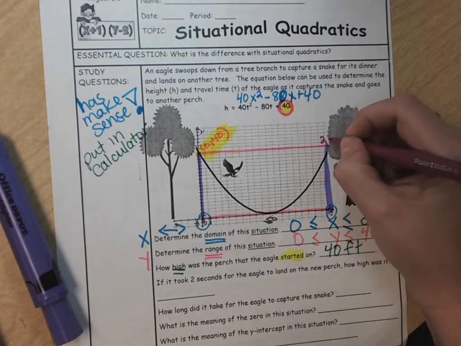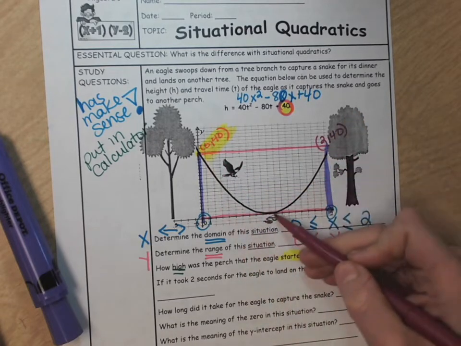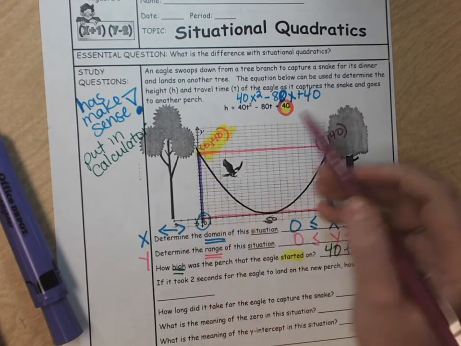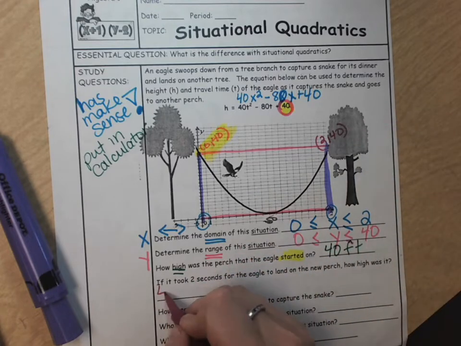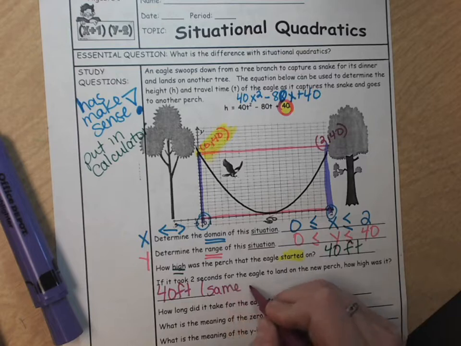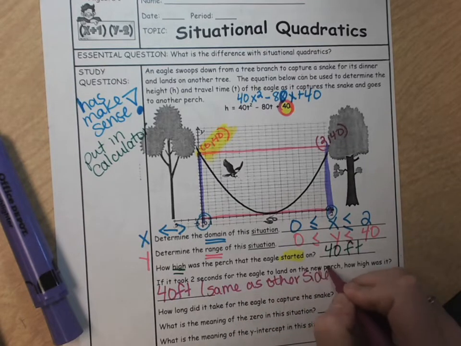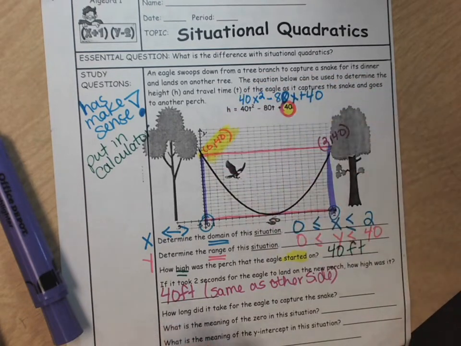So this is going to be 2, 40. Because on quadratics, they make a U. The U is the same on both sides. So if it's 40 on this side, it has to be 40 on that side. So this is also 40 feet. And then I'm going to put same as other side. Quadratics have to make sense.